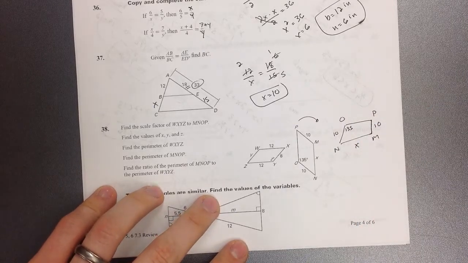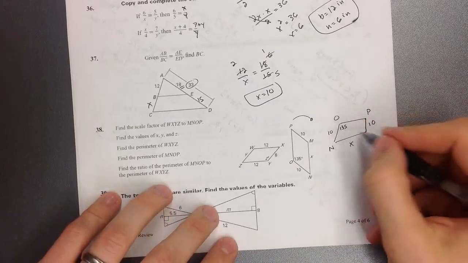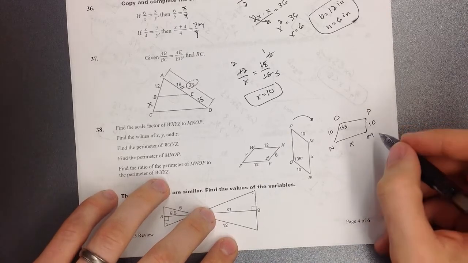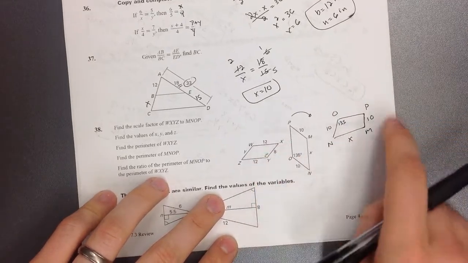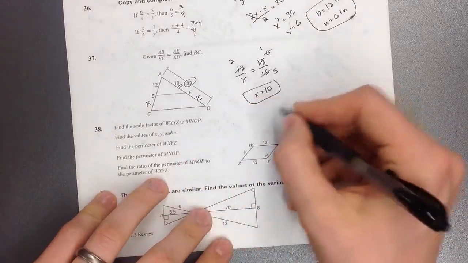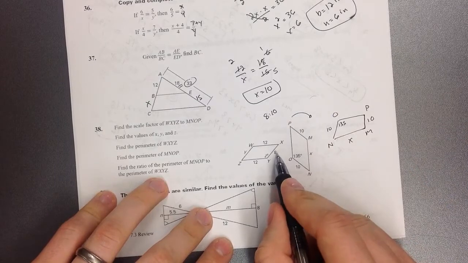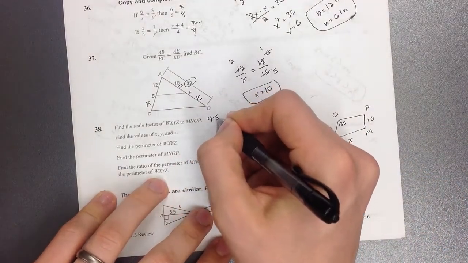Now, scale factor. As soon as they say scale factor, these two things are going to be similar. They want them to be similar. So our scale factor going from the little one to the big one is going to be 8 to 10, and I'm going to reduce that to 4 to 5. You'll notice I got an 8 side, I got a 10 side. It's going to be 4 to 5 because I'm getting bigger.